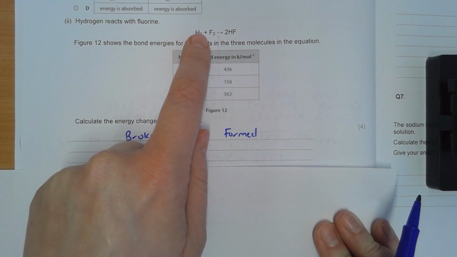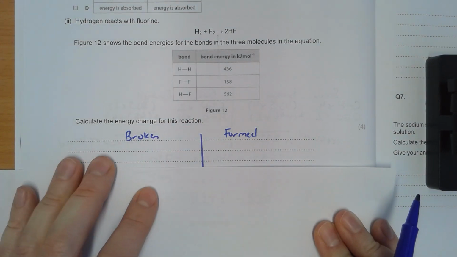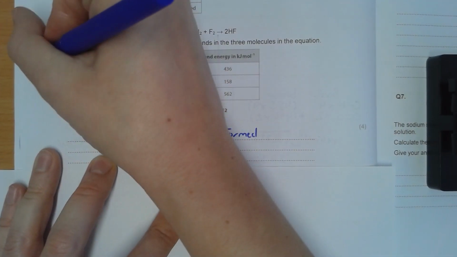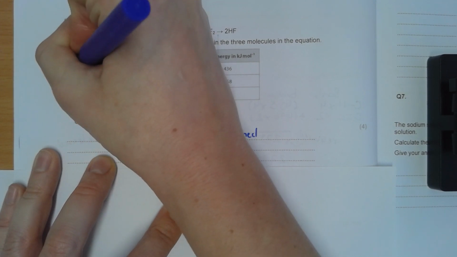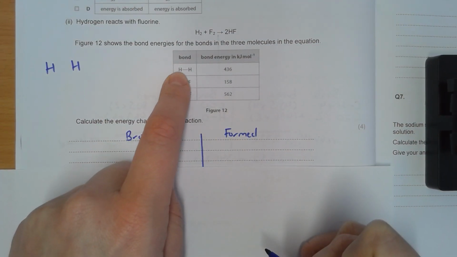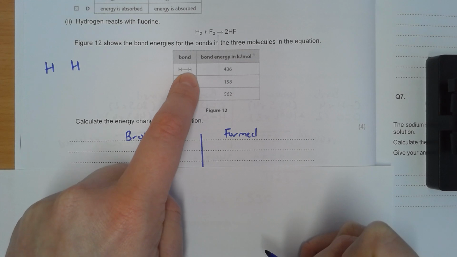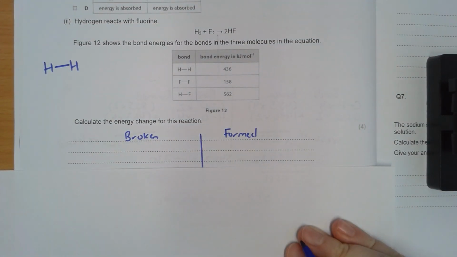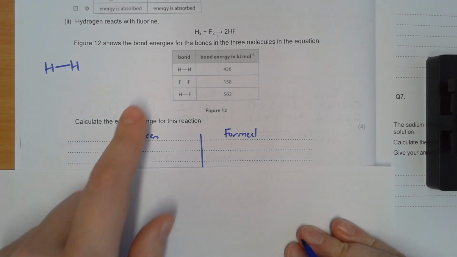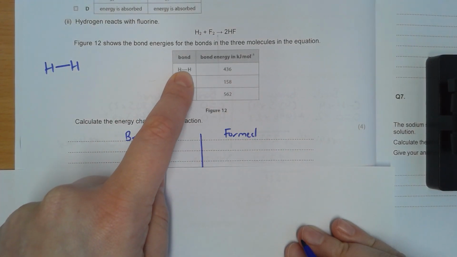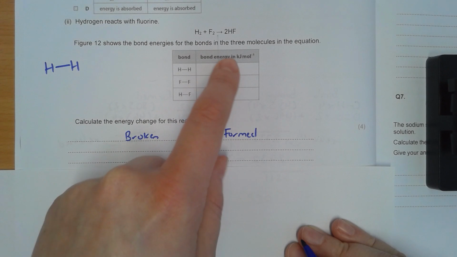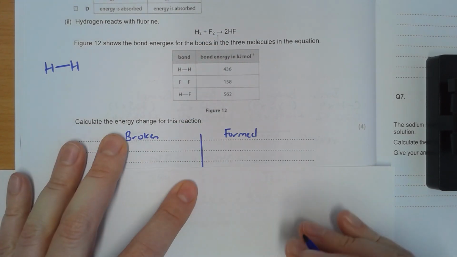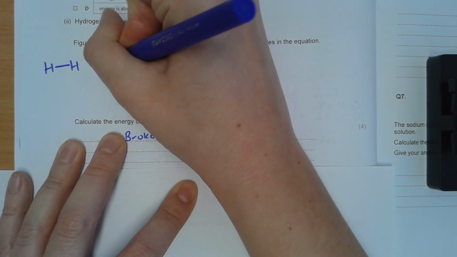The first thing I've got here is H2, so that's 2 hydrogens joined together. So I'm going to draw 2 hydrogen atoms. Now you might not know what type of bond to put between the 2 hydrogen atoms, but if you look at the bonds they've given you, the only bond they give you is a single bond, therefore it must be a single bond. It can't be H double bond H, or they would have given you that as an option.